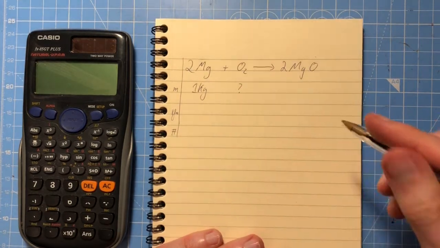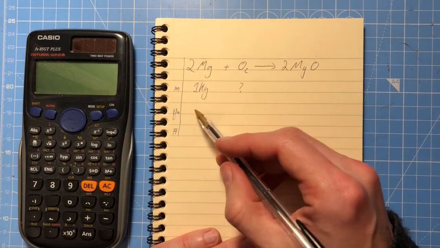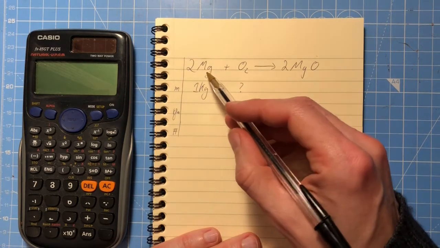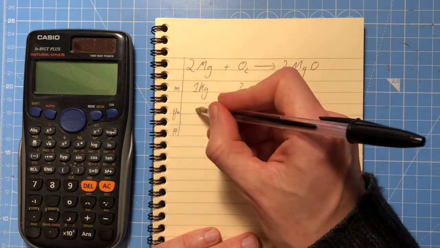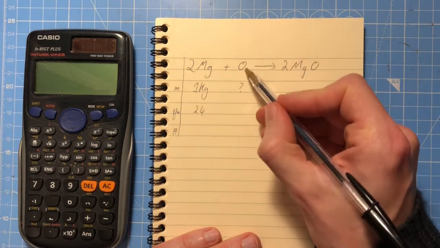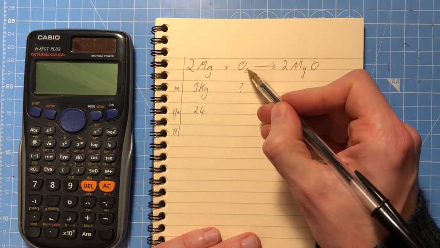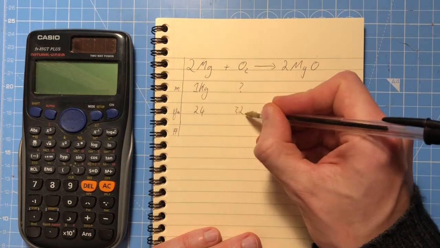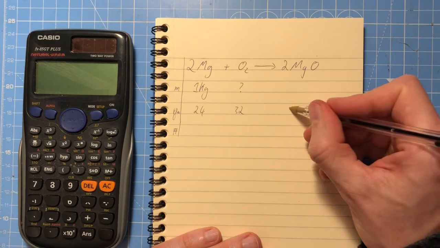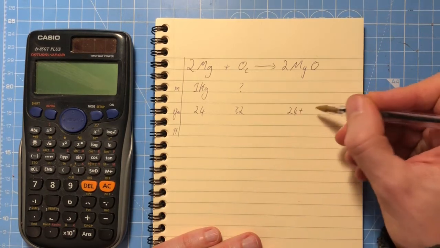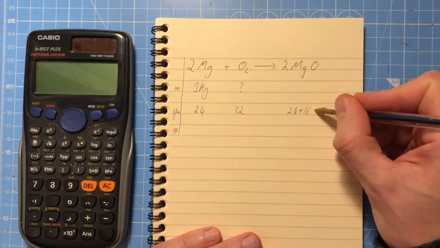So let's go through this one at a time. The RFM for simply magnesium, Mg, look at my periodic table, that is 24. Oxygen is 16, but there's 2 of them, so that's 32. And MgO, that's just going to be 24 plus an oxygen, so plus a 16. So that's going to be 40.